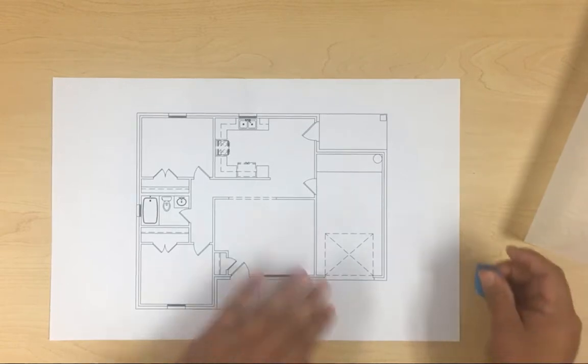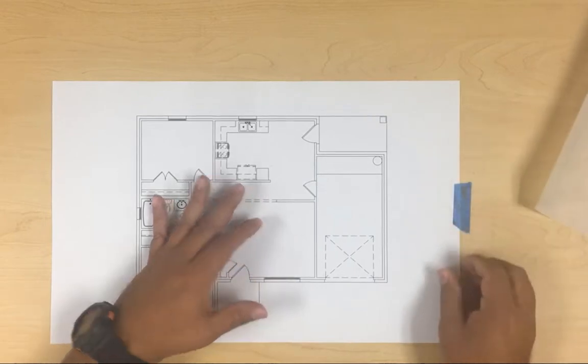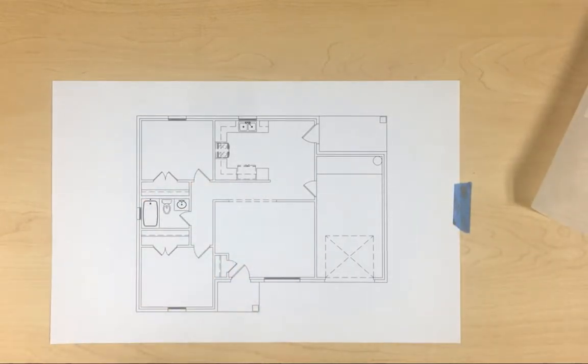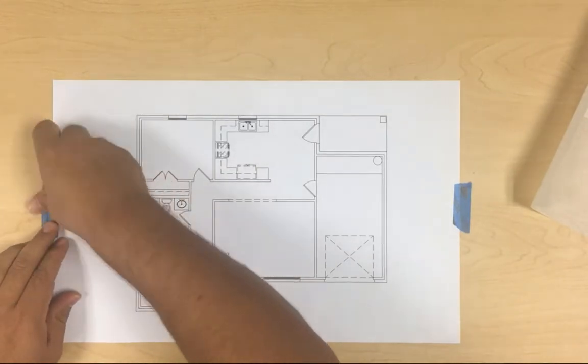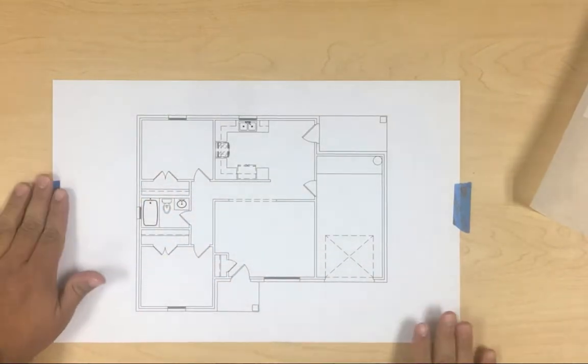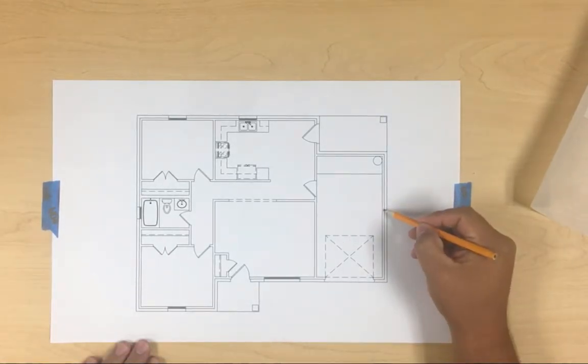What I'm going to do, I'm going to get my sheet of paper, or my plan. I'm going to tape it down. Okay. Tape it down. And then I'm going to start doing my dimensions. Oh, by the way, I've told you to measure from the line that I gave you, to measure 4 inches in for your frame, for your interior wall.